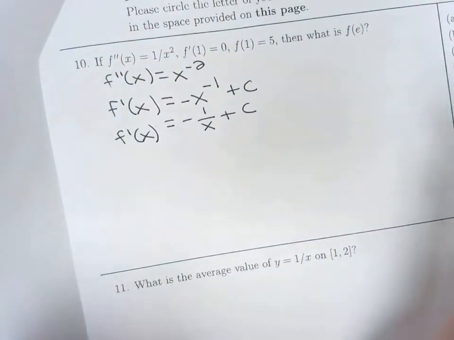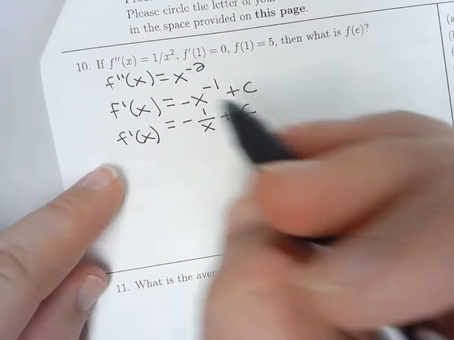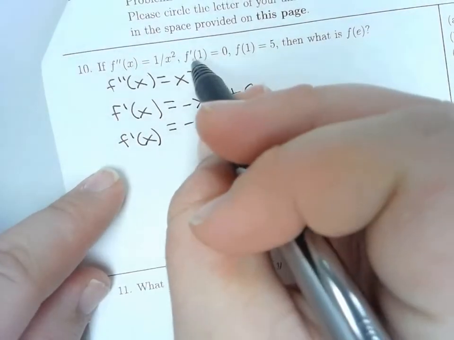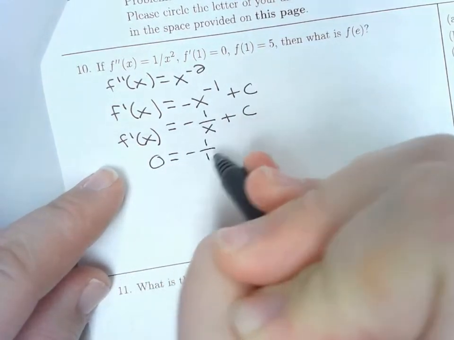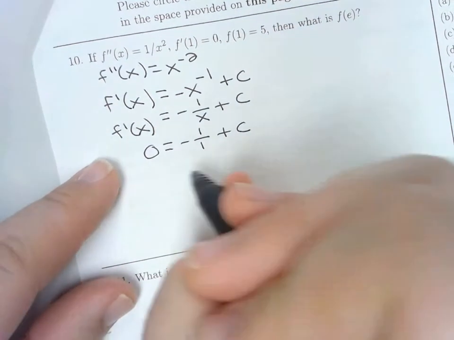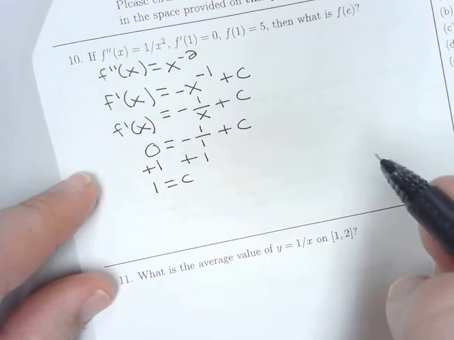And then they're going to give you information to find c. So how do I find c? Yeah, so when I plug in 1 for x, I get 0. So negative 1 over 1 plus c. Add 1. So 1 equals c.